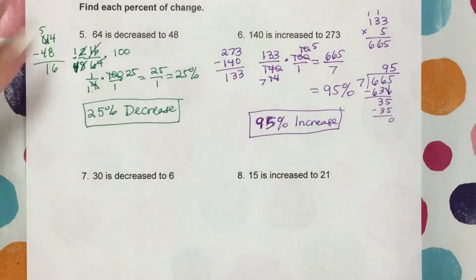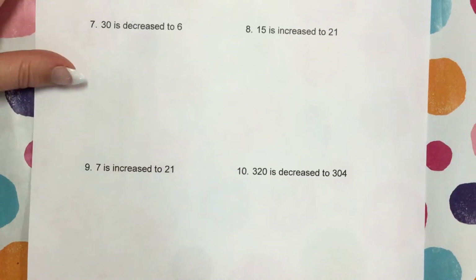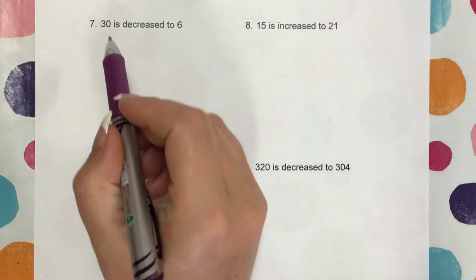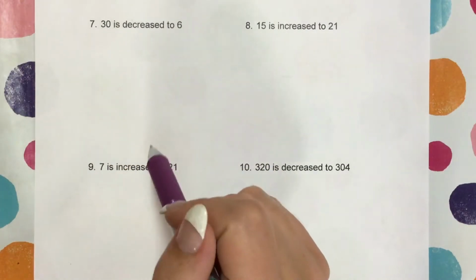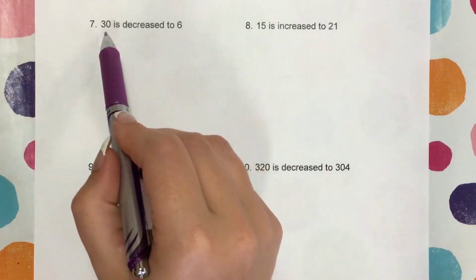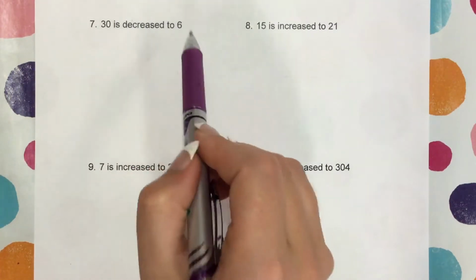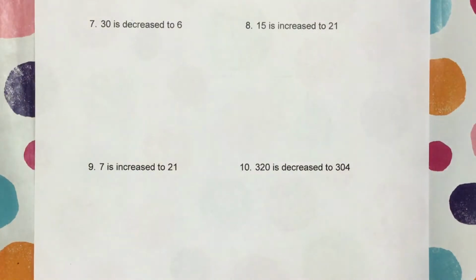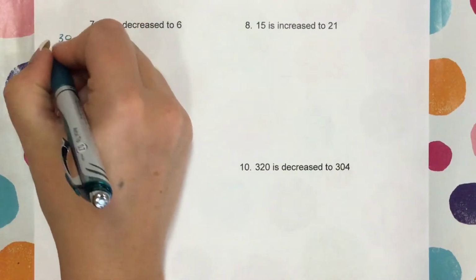Let's go ahead and work on problem 7. Let's see how you did on 7. Problem 7: the number 30 is decreased to 6. Sorry about that. 30 is decreased to 6. So the first thing that we need to differentiate is what is the amount of change between 30 and 6. So I'm just going to go ahead and subtract that.